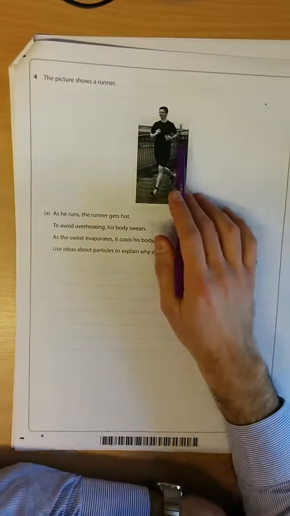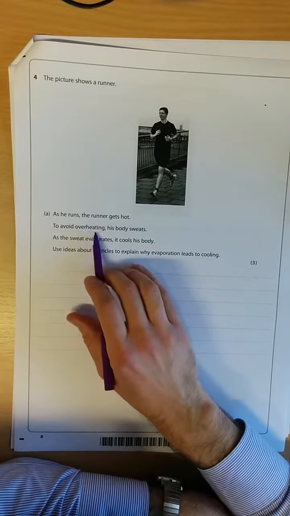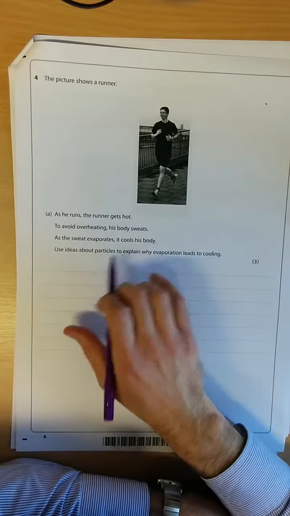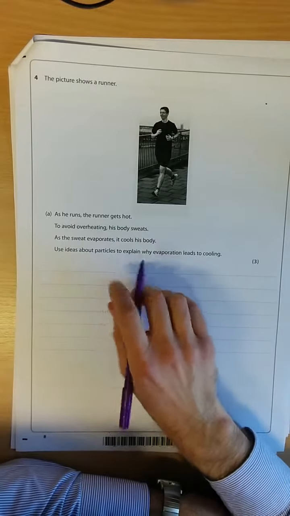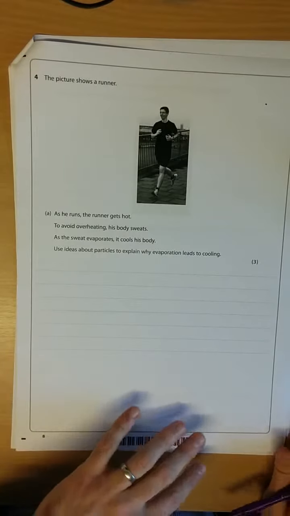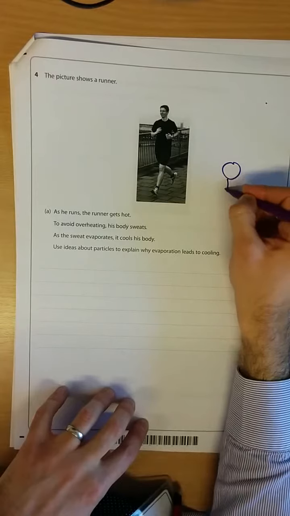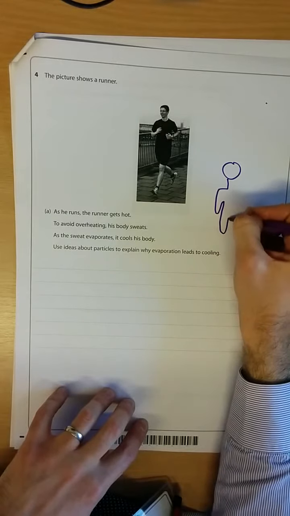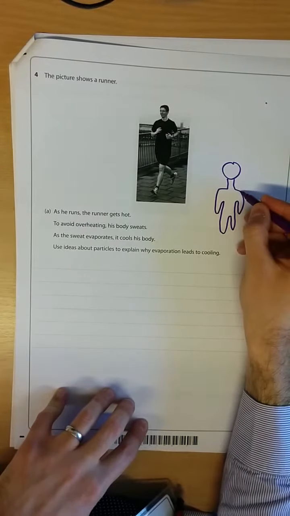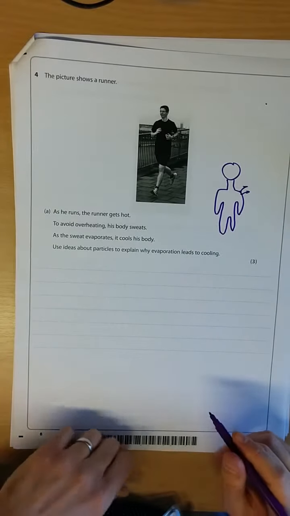Right, so this picture shows a runner. As he runs, the runner gets hot. To avoid overheating, his body sweats. As the sweat evaporates, it cools his body. Use ideas about particles to explain why evaporation leads to cooling. Okay, so what we have is a hot person, and this hot person is sweating, and the sweat particles are evaporating off his body.